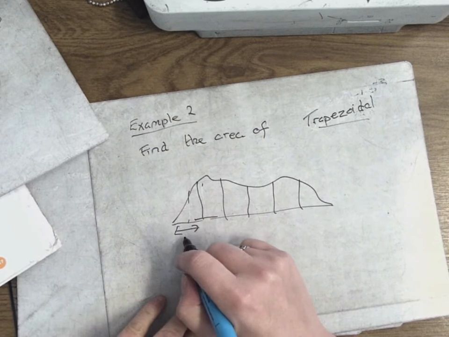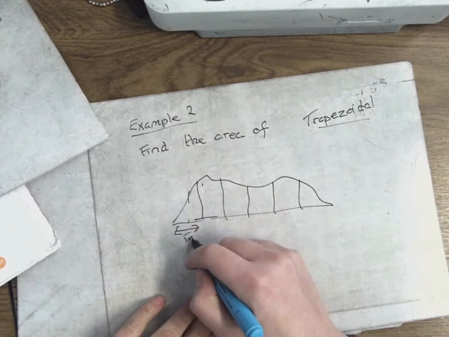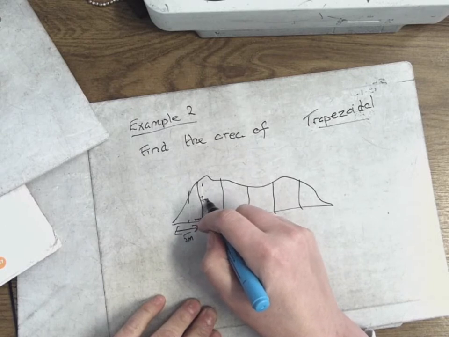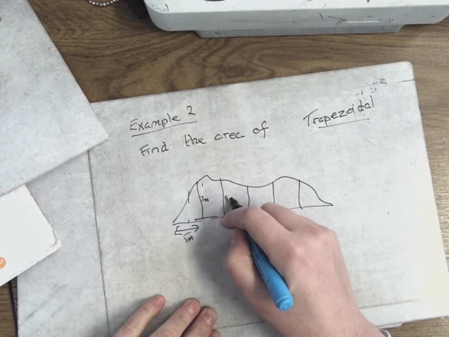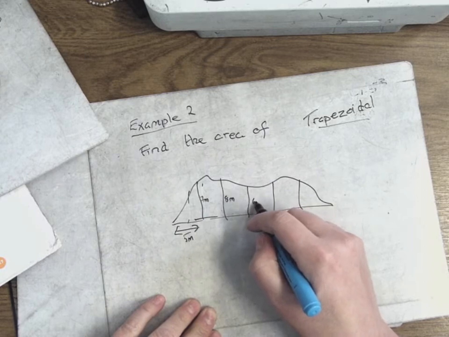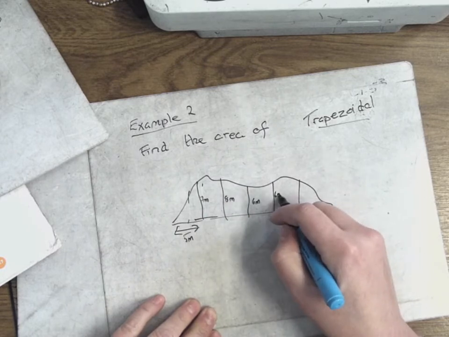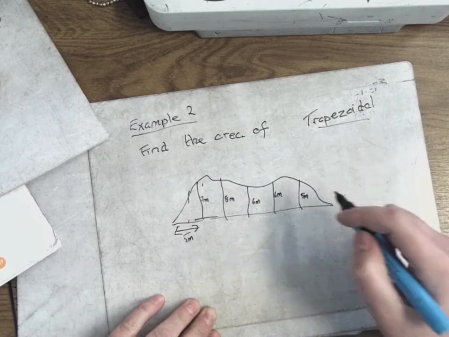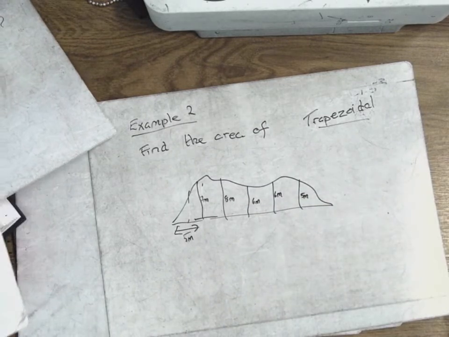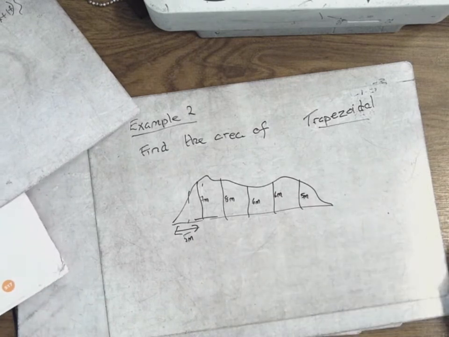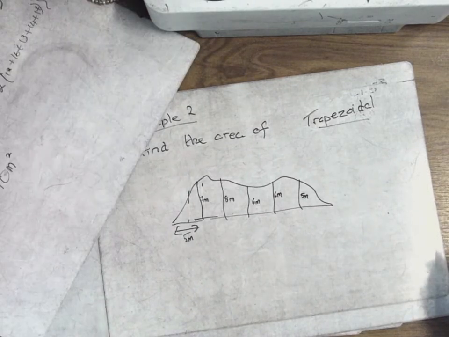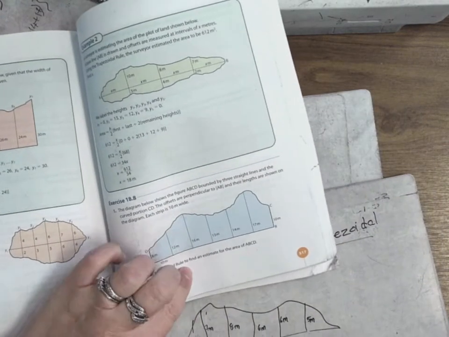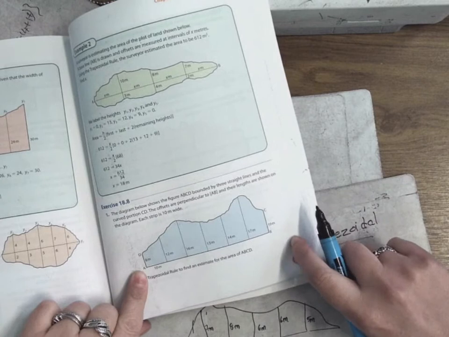So if I say this is 5 meters, and I'd say this is 7 meters, this is 8 meters, this is 6 meters, this is 6 meters again, this is 5 meters, okay, right. I want you to look at that for a minute, and then look at the one before and tell me what's different about it. So, there's that one, tell me what's different about this and the one I've just drawn.